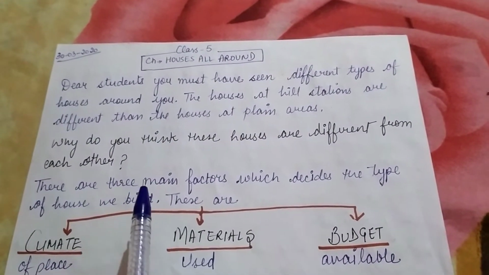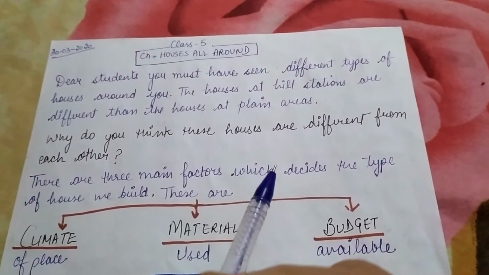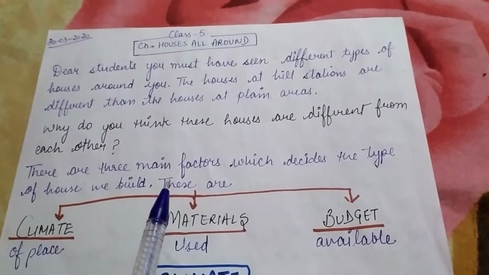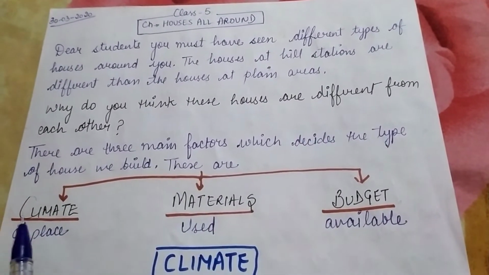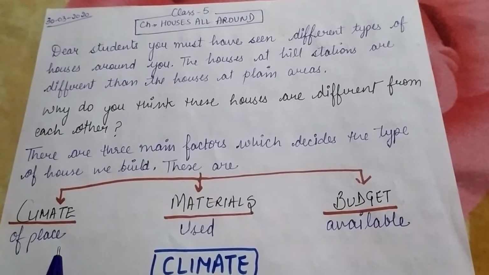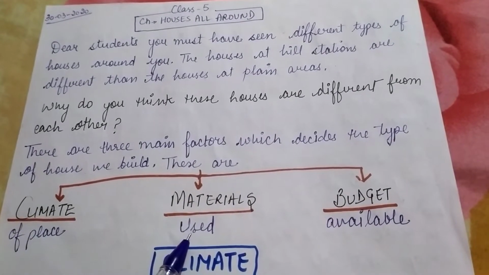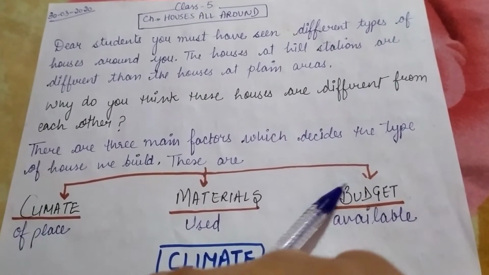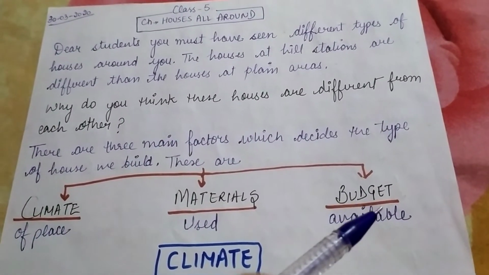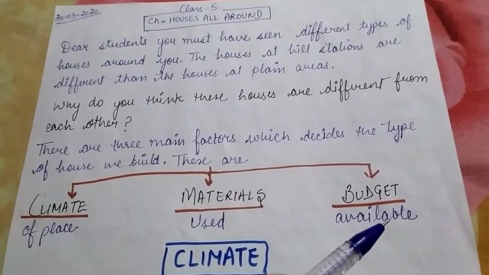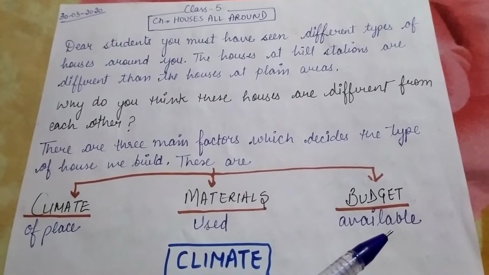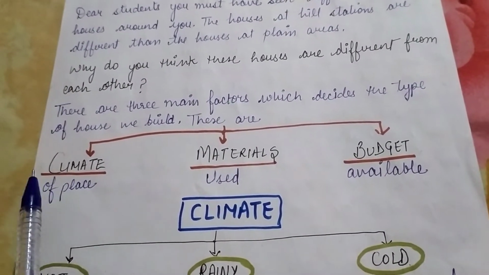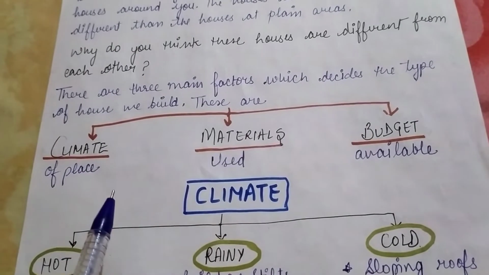Students, there are three main factors which decide the type of house we build. And these factors are climate of the place, materials used, and budget available. Budget available means how much money in hand you are having. So let us first discuss the first factor, that is climate of the place.